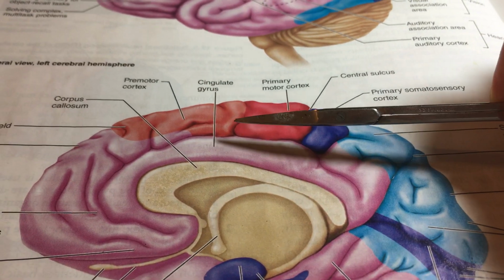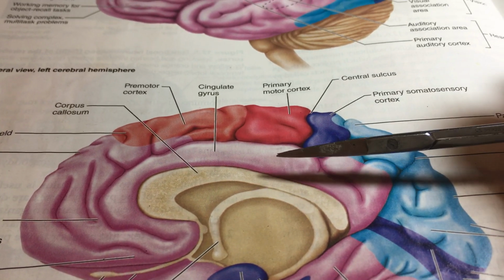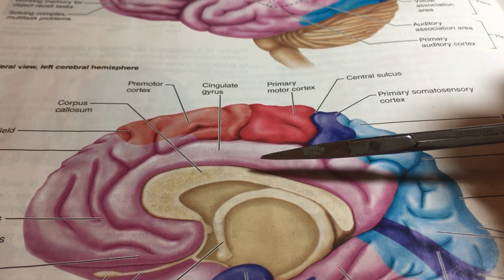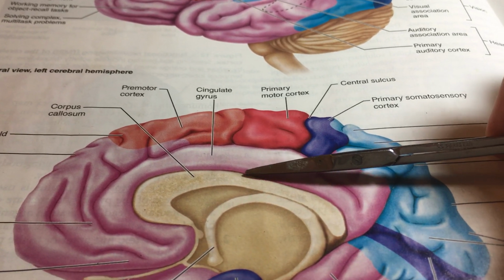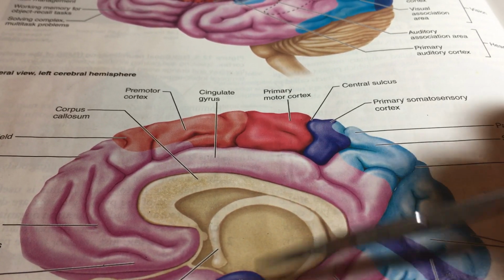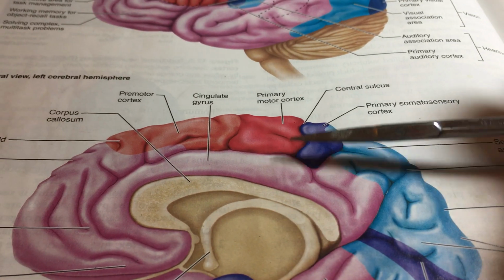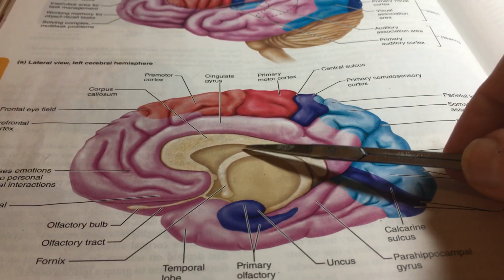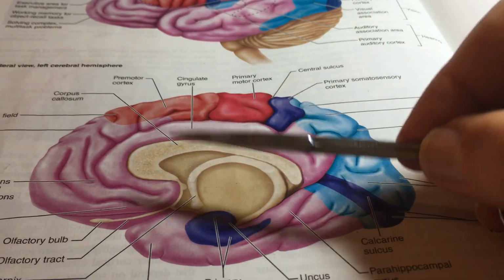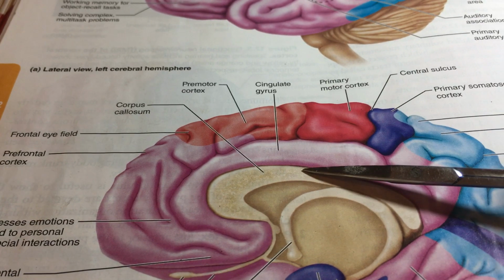And there is a whole display that's referred to as the corona radiata. And we'll see this more than one time because there's ingoing and outgoing information of a sensory and motor persuasion. But then there's also association fibers going from left to right. They're actually called commissural fibers.